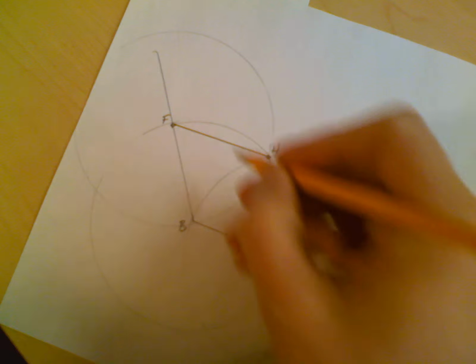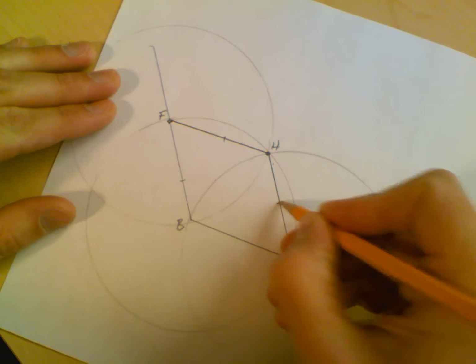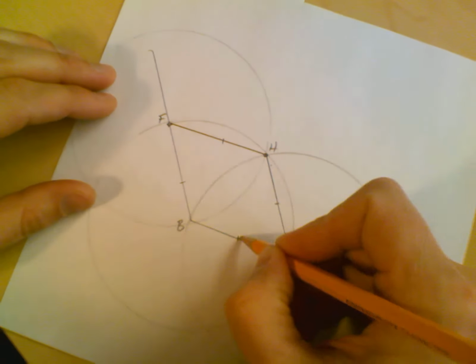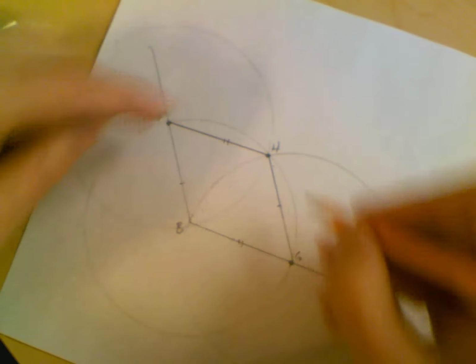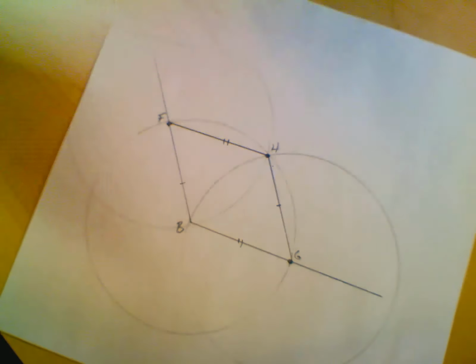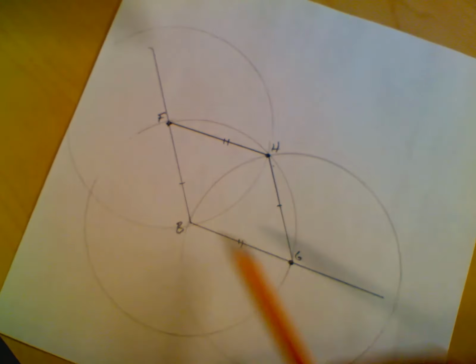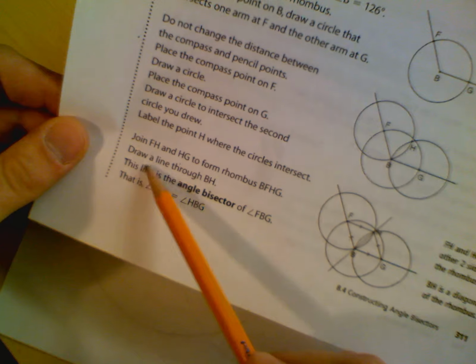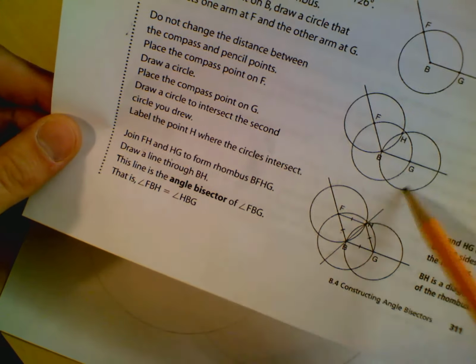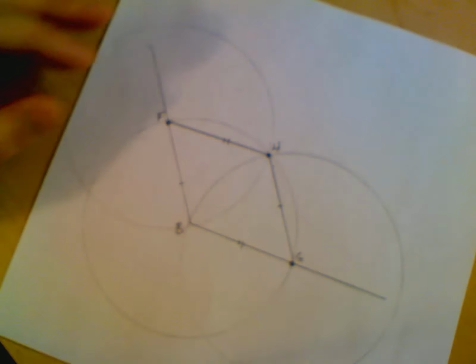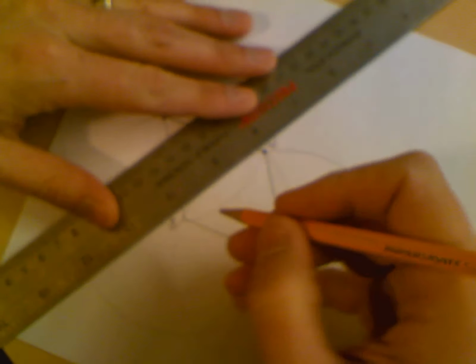Now I notice they have these little spots here, and that means that those lines are equal. 1, 2, 3, 4. That's got parallel and parallel. I usually like to show it like this so that you can see these are parallel, those are parallel. And it said we now have rhombus BFHG. That's our rhombus right there, or our parallelogram. Draw a line through BH, like that. This line is the angle bisector. Okay, so let's draw that line and then we'll look back at that bisector thing.